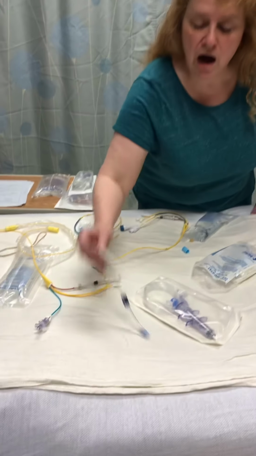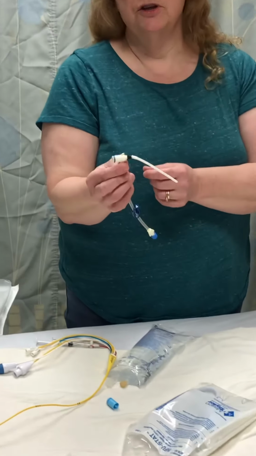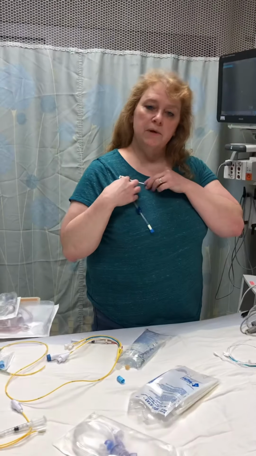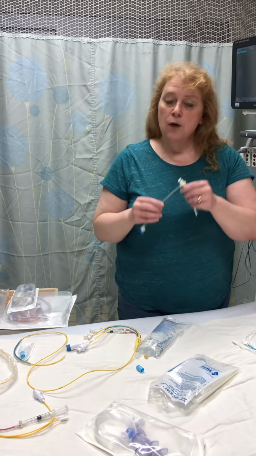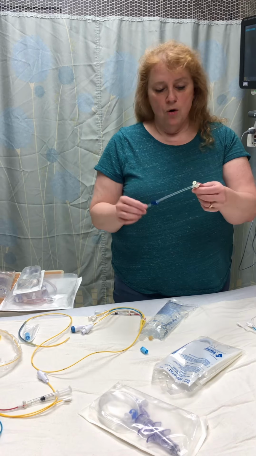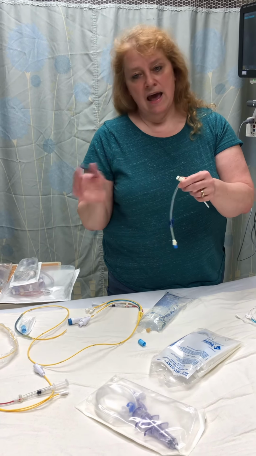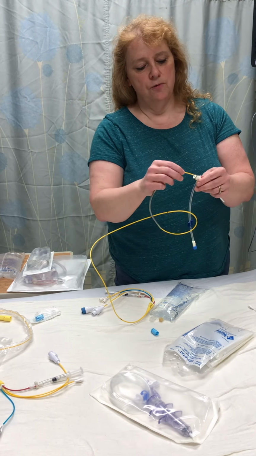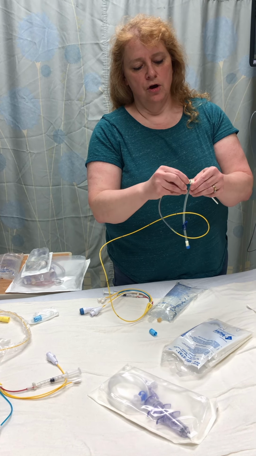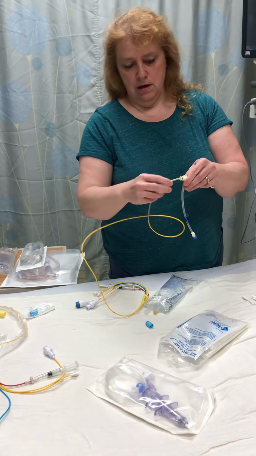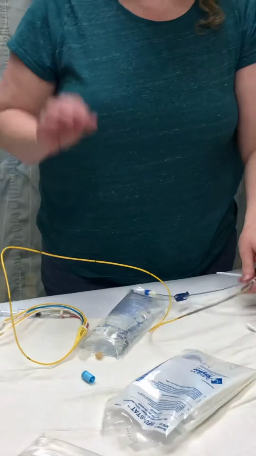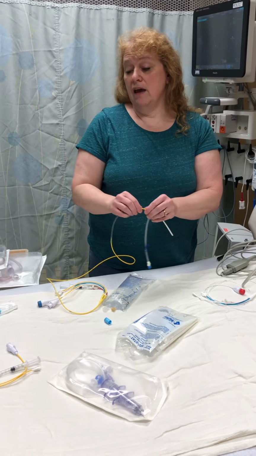So for our Swan, the physician's first going to put in an introducer or a Cordis. It's going to go up here, subclavian or IJ, and after they get this in, they're going to take the Swan and thread it through here, and then it's going to go to the appropriate place.